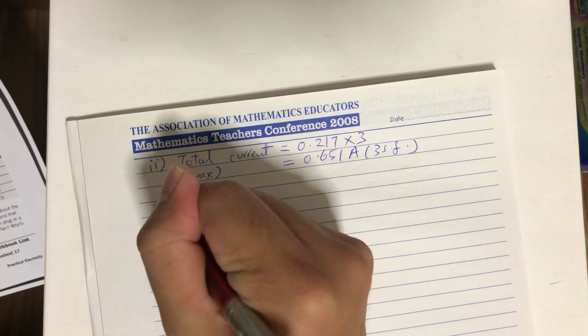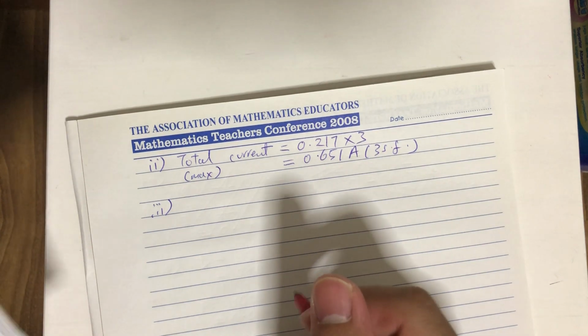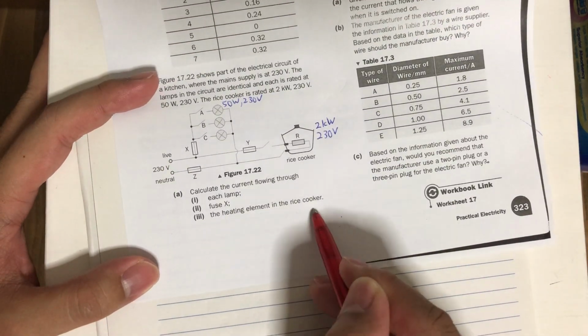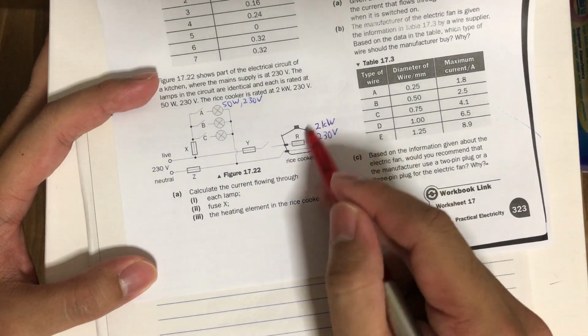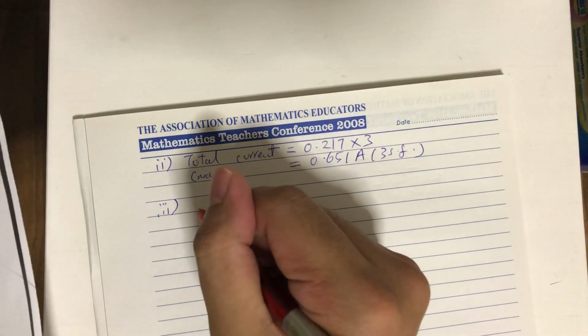Okay, so part 3. The heating elements. They're asking you to calculate the current needed for the heating element in the rice cooker. We know that the power and potential difference is given by this. Let's calculate from there.